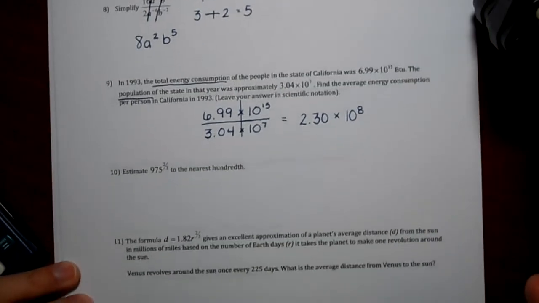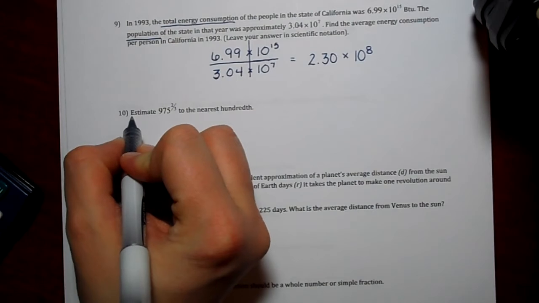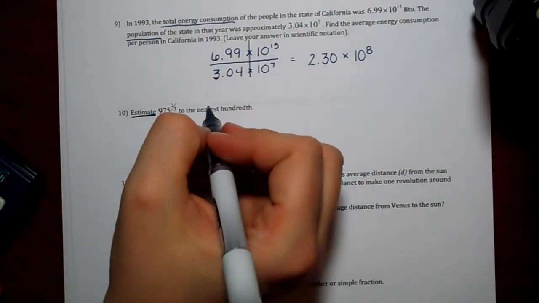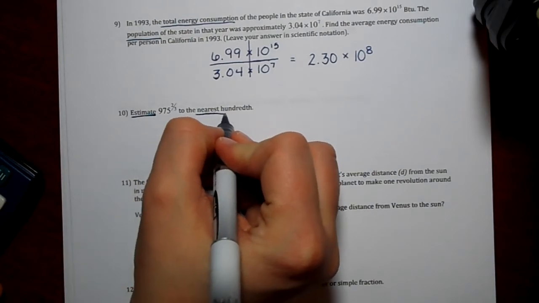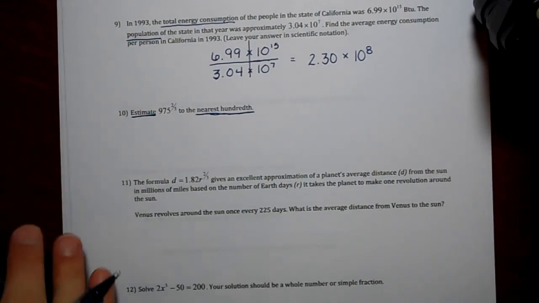Okay, number 10. There's a key word in number 10 that makes this problem a whole lot easier than it looks at first. It says estimate 9.75 to the 2/3. And also notice it gives you a place to round to the nearest hundredth. That means your answer is going to come out as a decimal. And when it says estimate, you can just type that straight into your calculator.